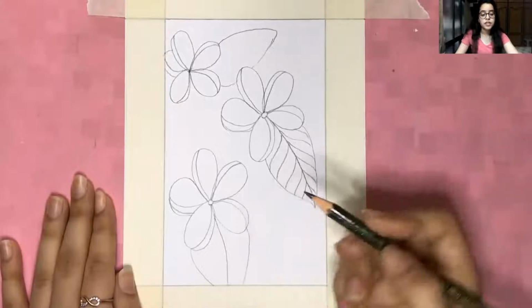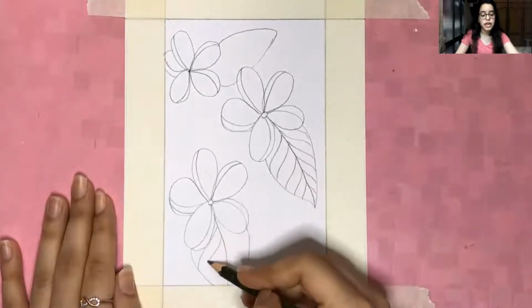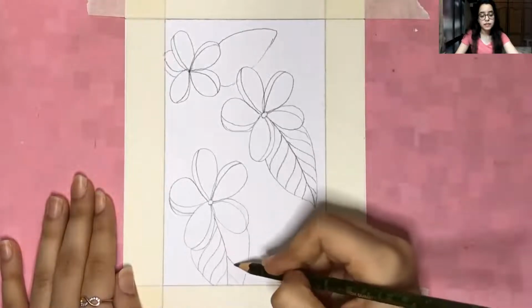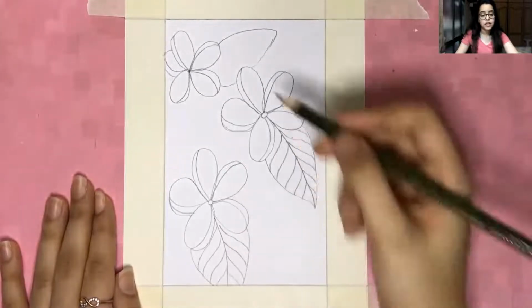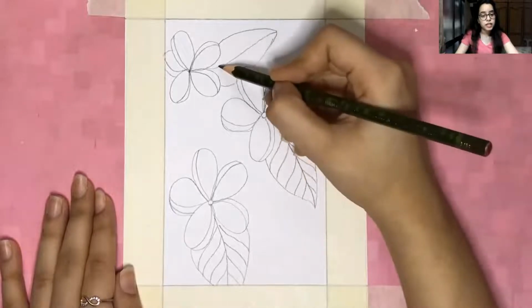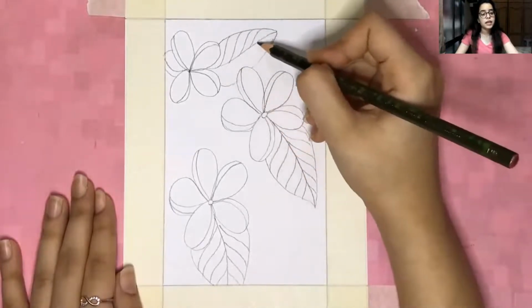Similarly for the bottom leaf as well, drawing a central line and then these curved lines at both the sides. Similarly for the top leaf as well, drawing a central line and then simple curved lines at both the ends.